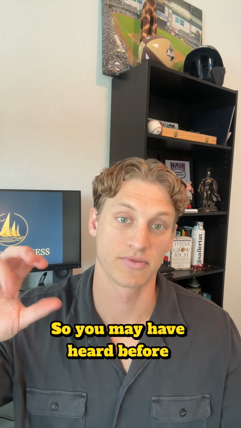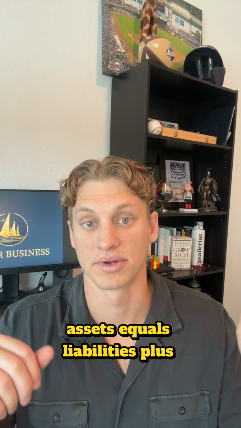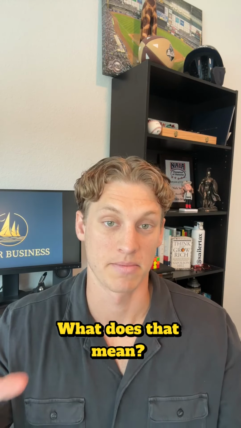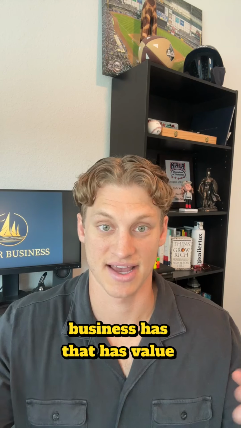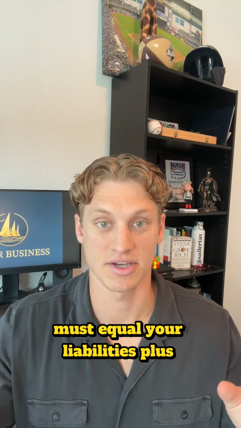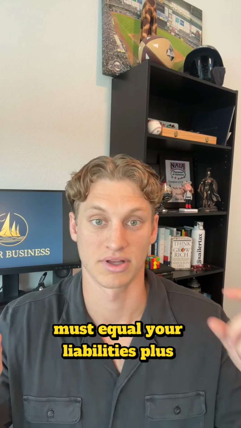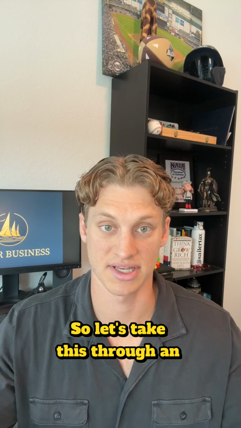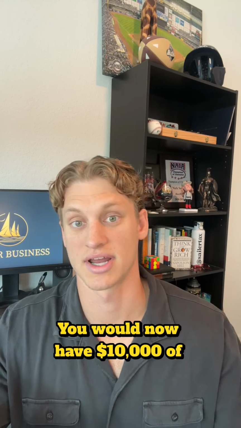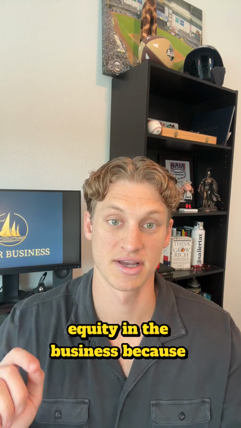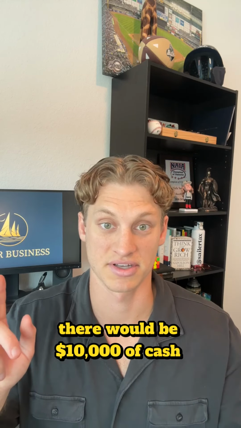So you may have heard before that assets equals liabilities plus equity. What does that mean? Basically it means that assets, what your business has that has value, must equal your liabilities plus your equity. So let's take this through an example. Let's say you start a business and you fund it with $10,000. You would now have $10,000 of equity in the business because there would be $10,000 of cash in the bank.